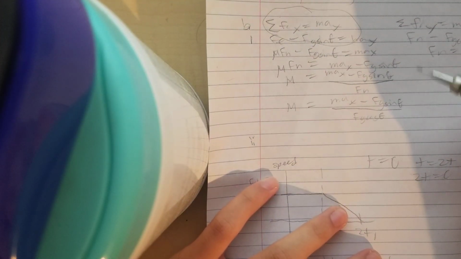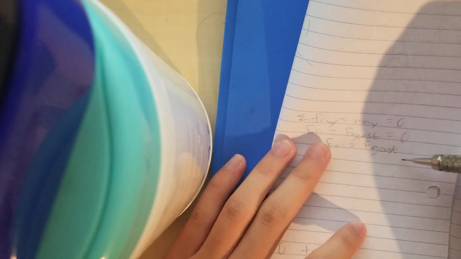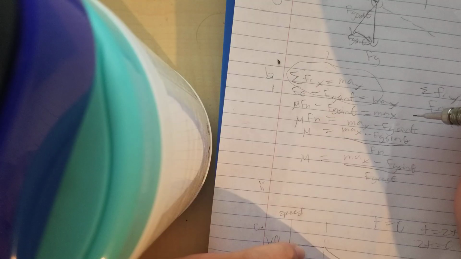The second point is earned for setting normal force equal to component of force of gravity. So right here I set normal force equal to the force of gravity, so this is another point. The third point is earned for including a component of the force of gravity with the force of friction in Newton's second law. For this point, I didn't get it correctly because I didn't set max equal to 0.